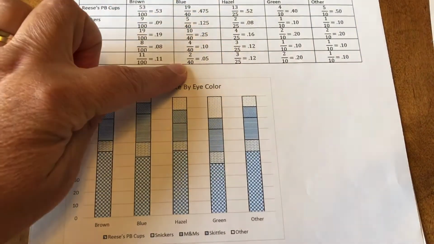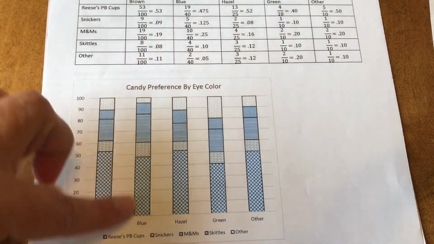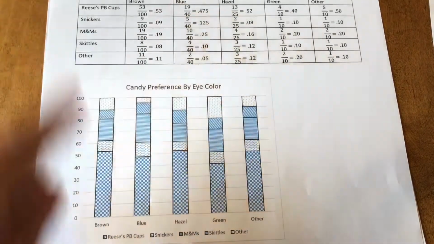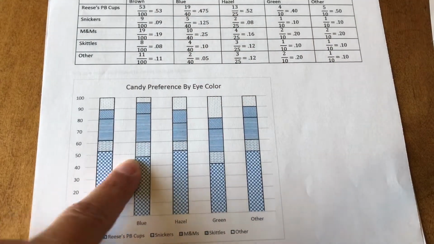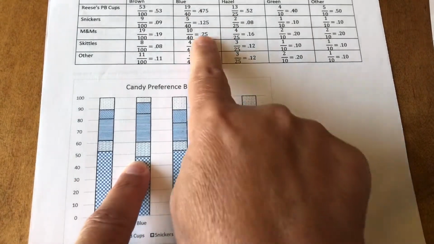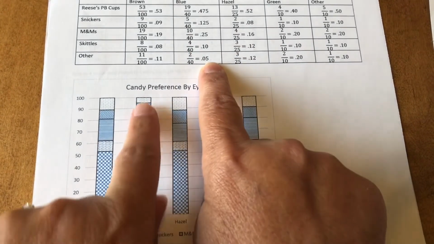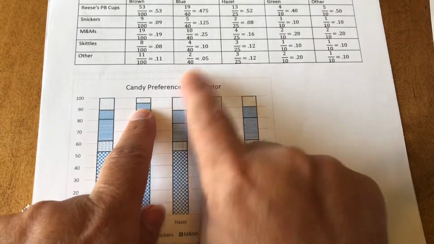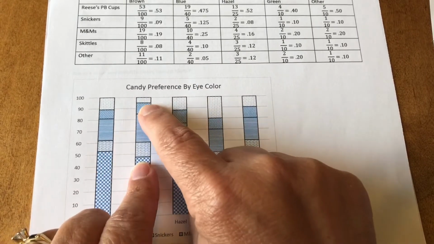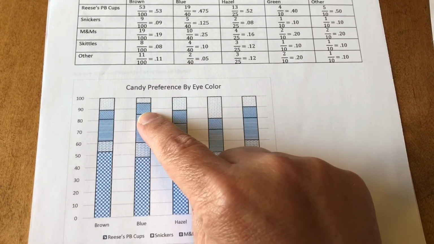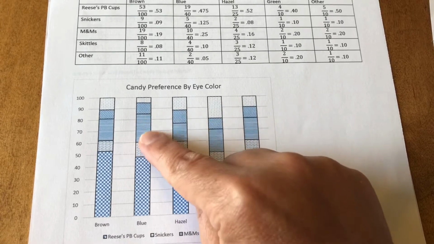Okay, so here's my blue bar, represents all my blue-eyed people. So about 48% like Snickers. Yeah, it's about 48%. About 13%, so that should be about 12 or 13. Let's go from the top. 5% like other. Yeah, it's about 5. And that's 10 that like Skittles. And here's 25% that like M&M's.